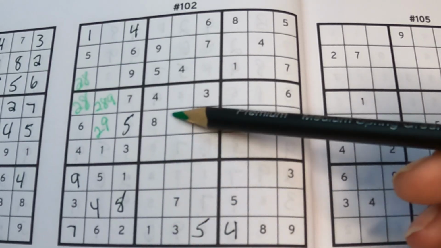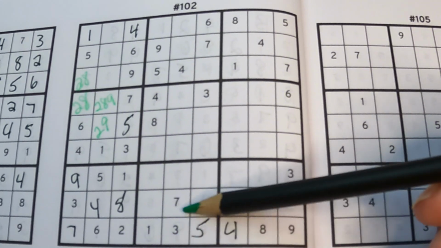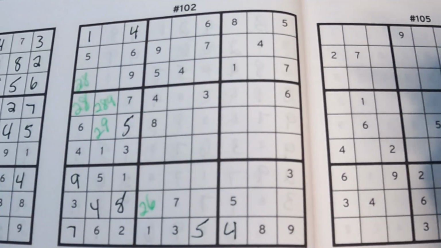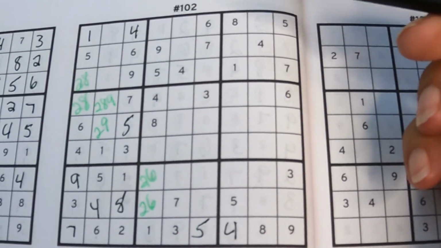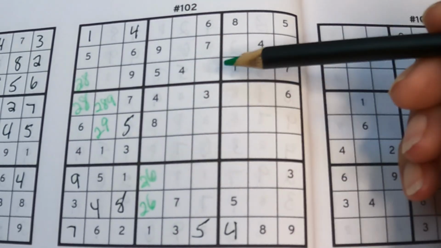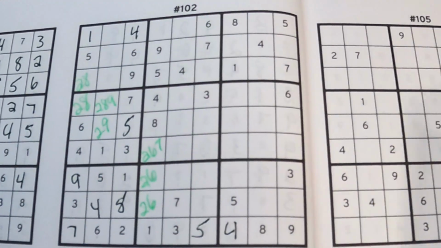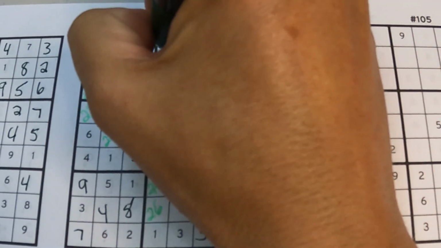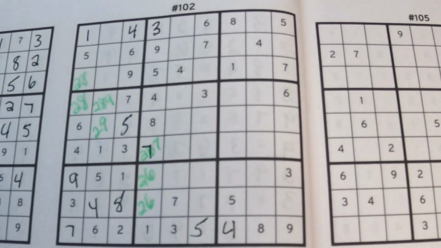For this column, we're missing 2, 3, 6, and 7. We've got the 3 and 7 here, so 2, 6, same here, 2, 6. We've got the 3 here, so 2, 6, 7. So that means the only place the 3 can be in that column is here, and the only place the 7 can be is here.